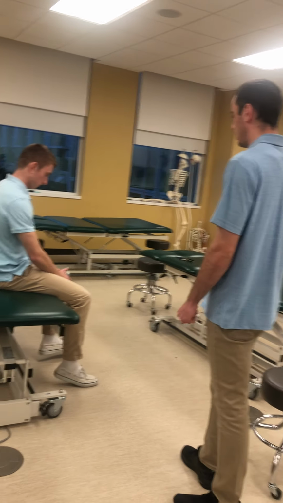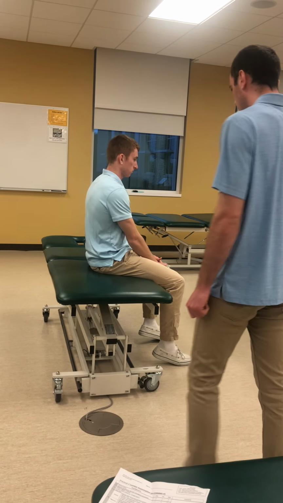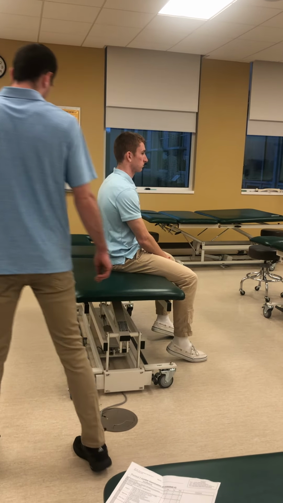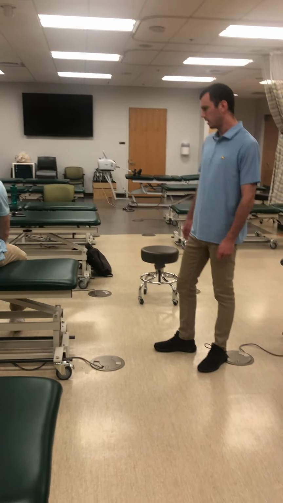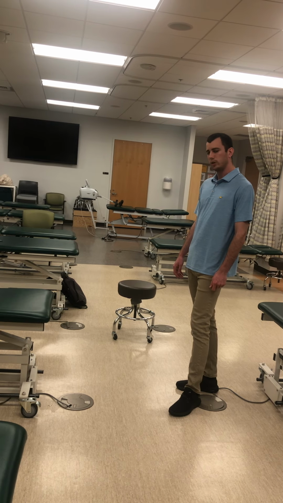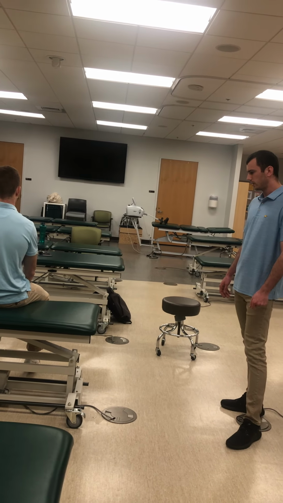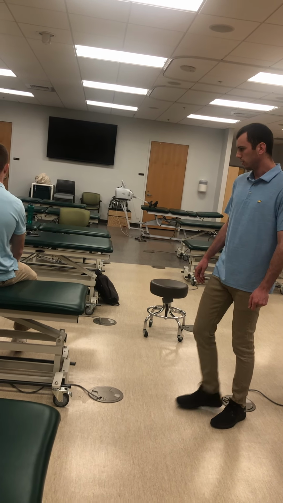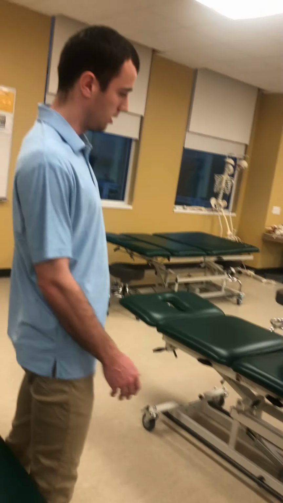Okay. All right, and now I'll look from the side and from the back. From the side, I'm looking to see if he has any excessive lordosis of his lumbar spine. I'll see if he has excessive kyphosis of his thoracic spine. And I'll also look to see if he has an anterior or posterior pelvic tilt just from sitting. But everything looks normal. I don't see anything sticking out to me here. Looks neutral.